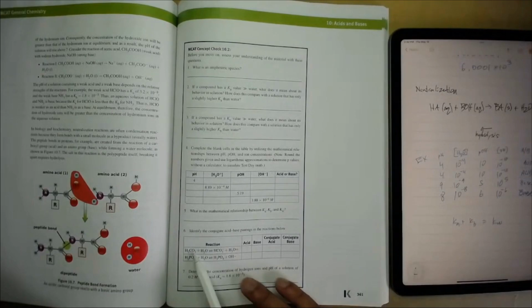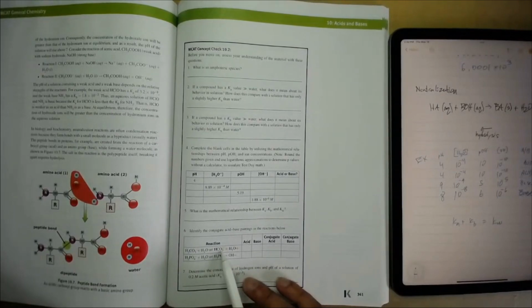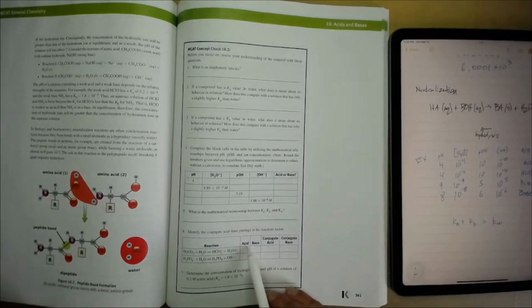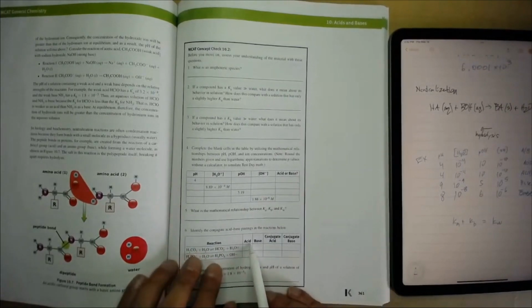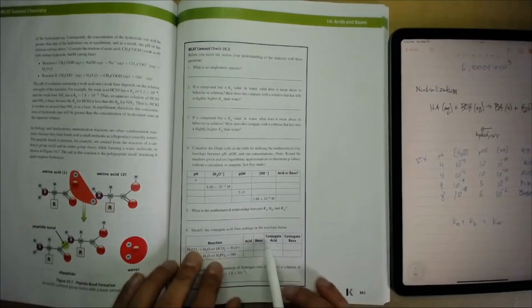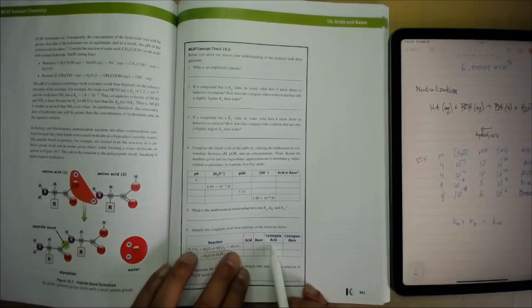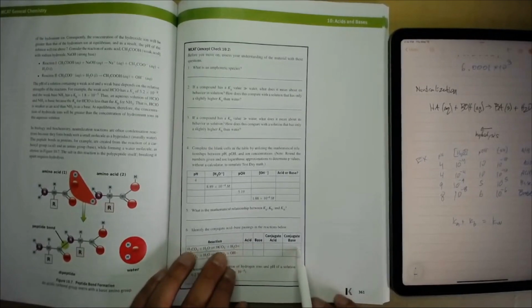H2CO3 is the acid, and HCO3 is the base. So acid, H2CO3, base, H2O, conjugate acid, H3O, conjugate base, HCO3.